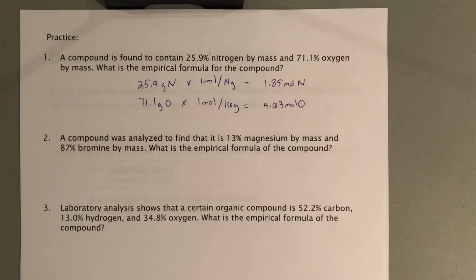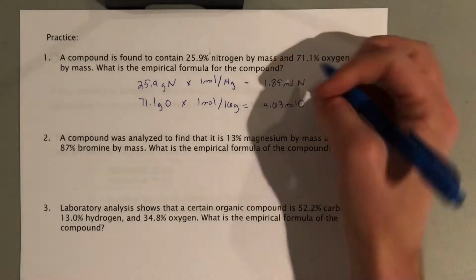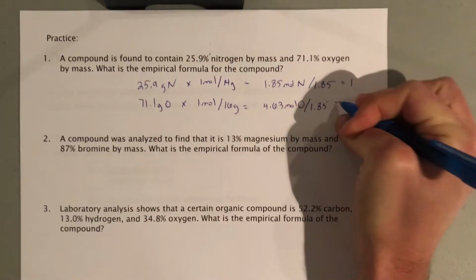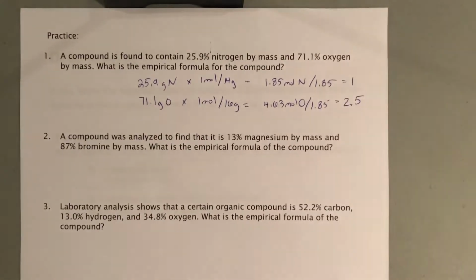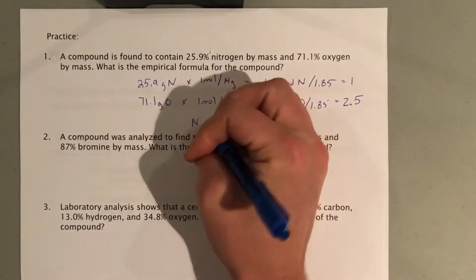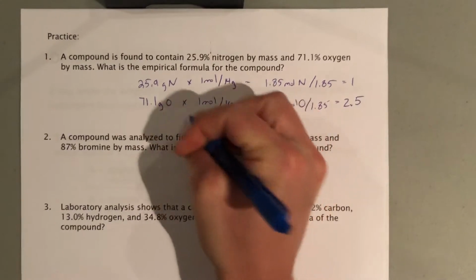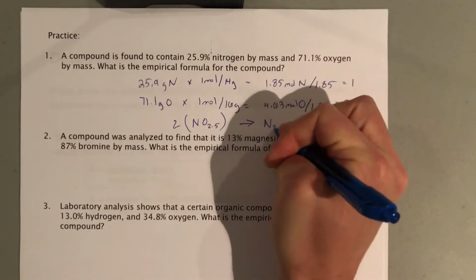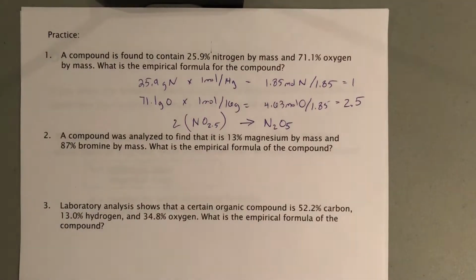Again, it doesn't work as a whole number ratio, so to find our whole number ratio, we're going to divide by the smallest, which is 1.85. When we do that, we get 1 to 2.5. We still don't have a whole number ratio, but we're close at this point. And to get this to a whole number ratio, what we need to do is take our 1 to 2.5 ratio, and you need to double it to turn it into a whole number ratio. So it's going to be N2O5. This last step here, sometimes you'll need to do it, sometimes you won't.